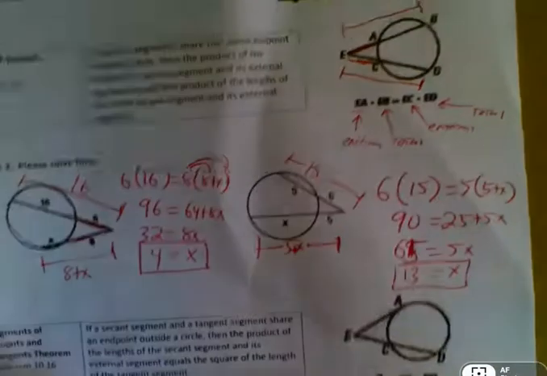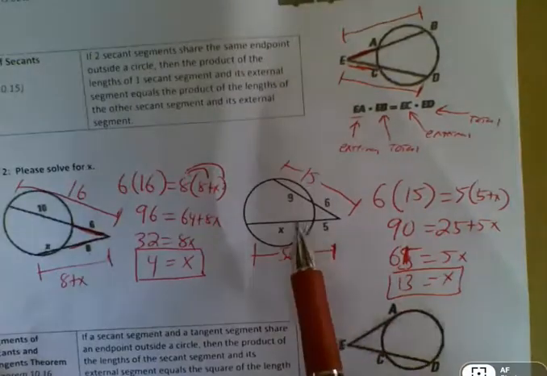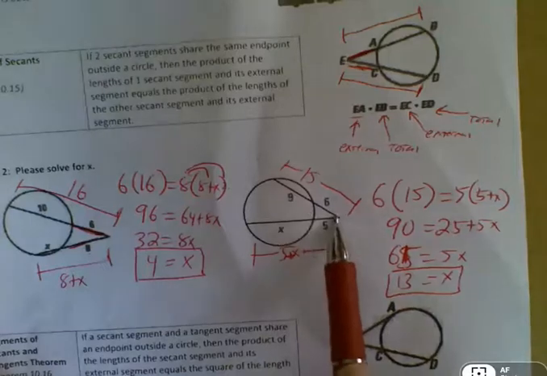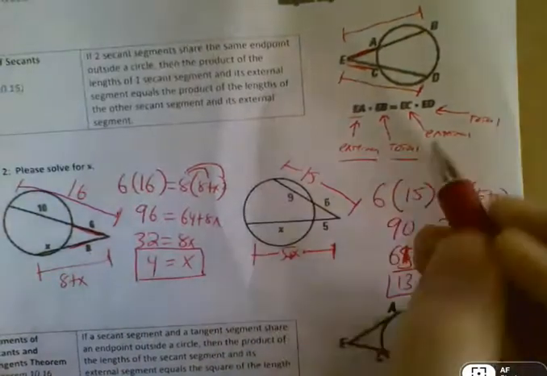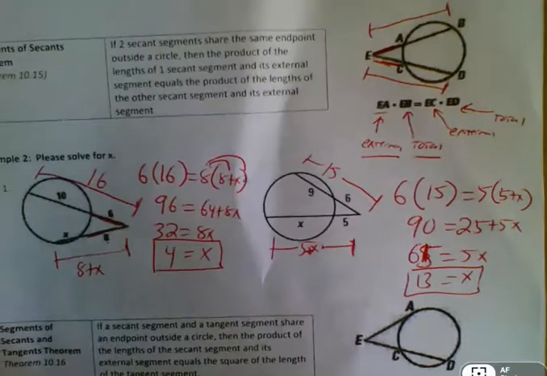Again, the algebra can get a little more tricky, but for the most part, if you just recognize where they meet, this time they meet outside, remember external times total, and it'll get you through every one of these kinds of problems.